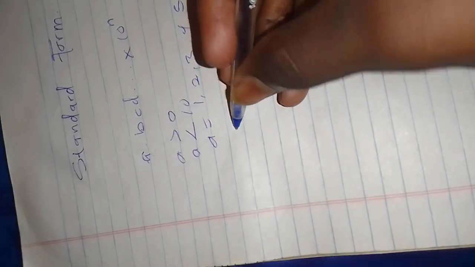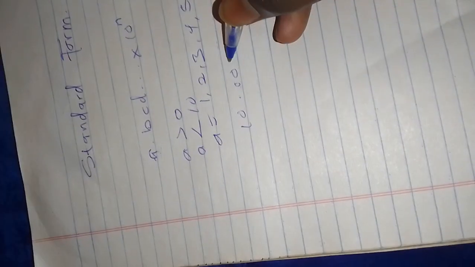So whenever your A is 0 or 10, it is not in standard form. For example, 10.00 is not in standard form, so you have to make it standard form.